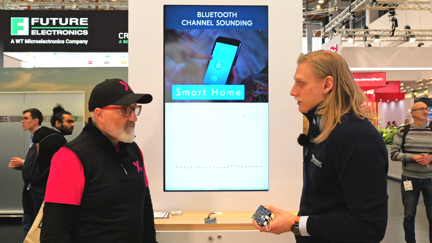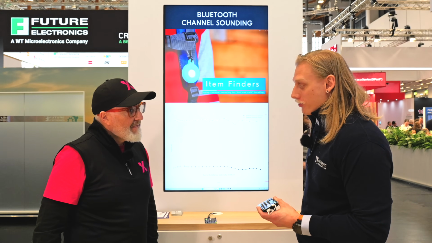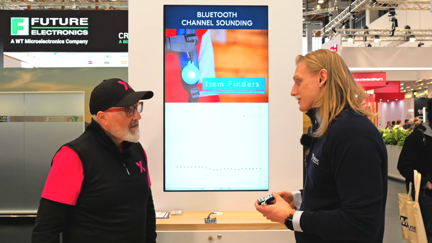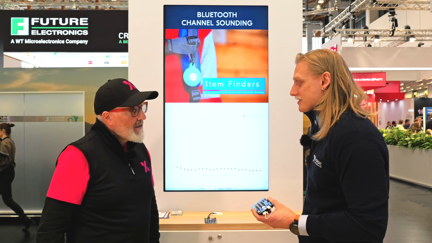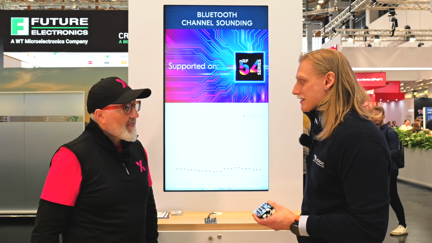Yeah. Very good. It's not using the Bluetooth signals that it's using for other communication, though. It does this in addition. So it sends its own channel sounding packets, but it does it on the same frequency and the same technology.